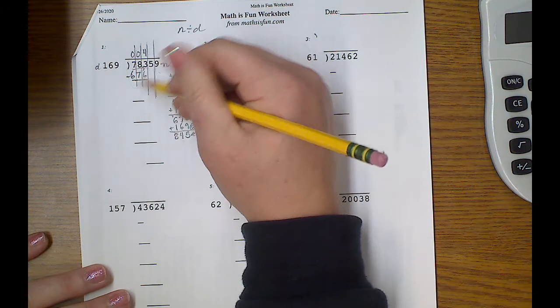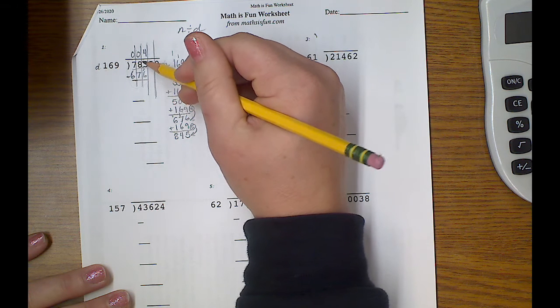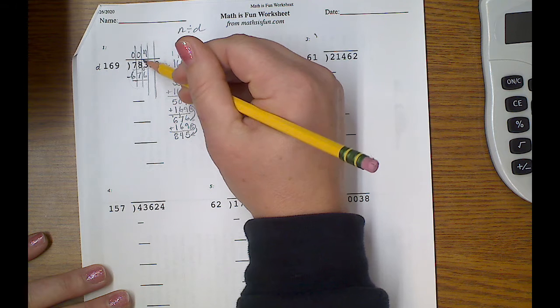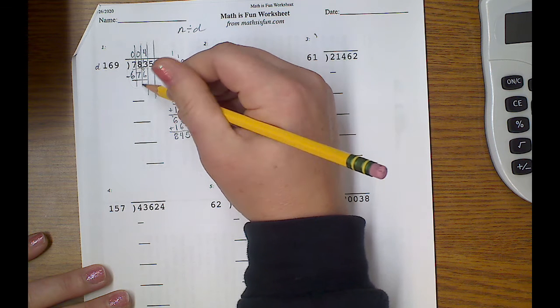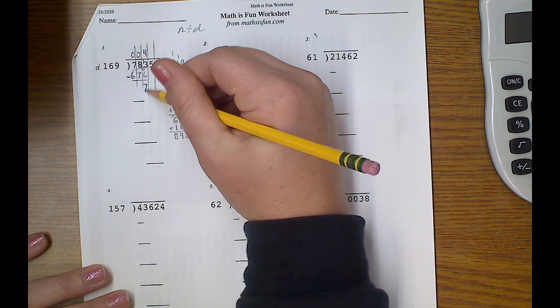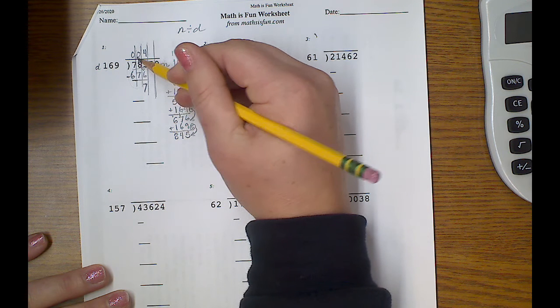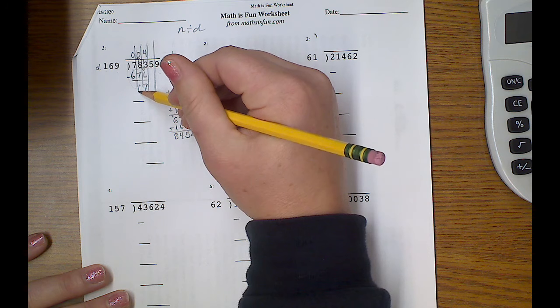So now we subtract. You can't take 3 take away 6, doesn't work, so we'll borrow from that. 13 take away 6 would get us to 7. Because we had to borrow, we have to turn this into a 7. 7 take away 7 is 0.